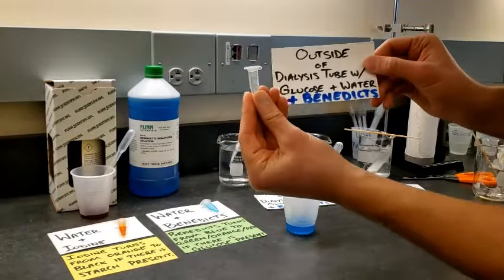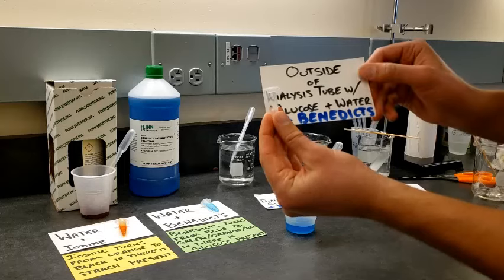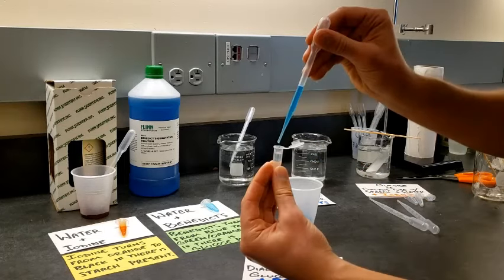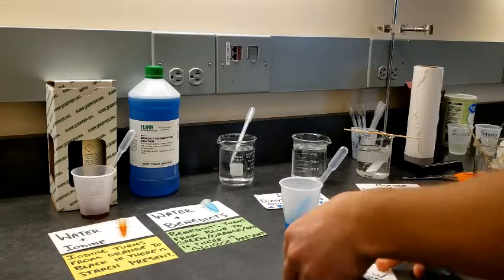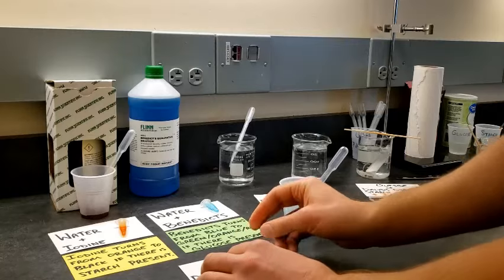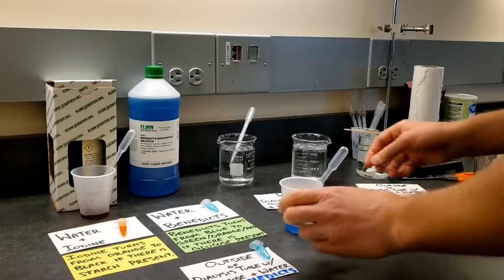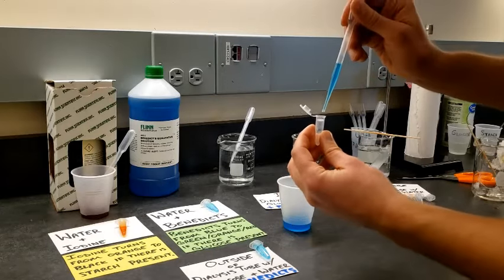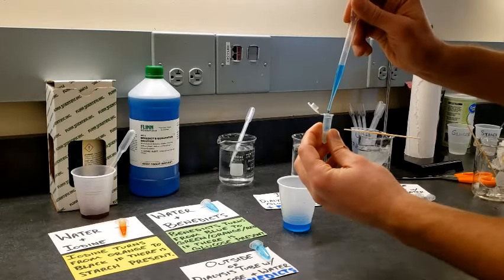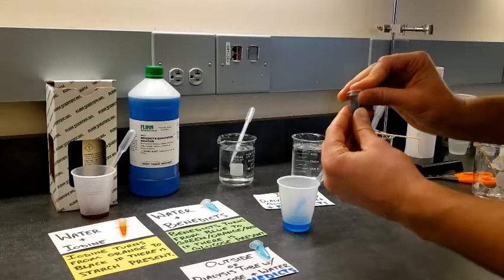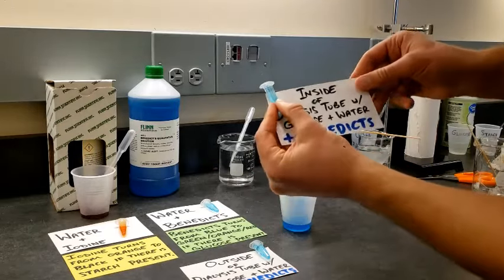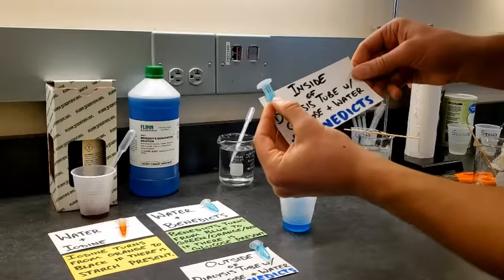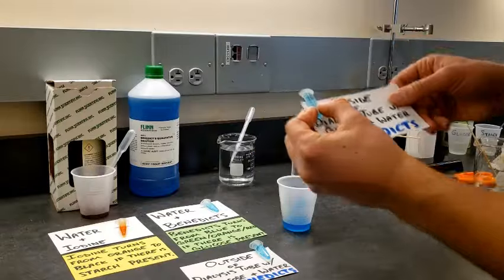Let's go ahead and test this sample using the Benedict's solution indicator. 1, 2, 3, 4, 5. Now let's sample from the inside of the dialysis tube. 5 drops of Benedict's to this one. 1, 2, 3, 4, 5. And I have my sample from the inside of the dialysis tube that had glucose and water on the inside.